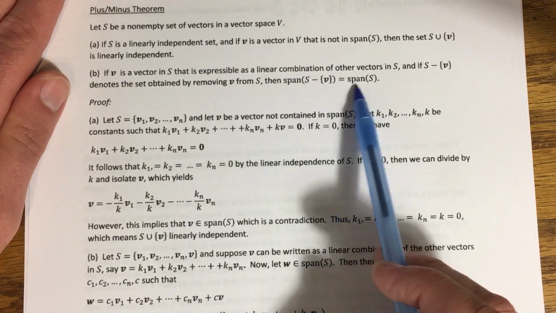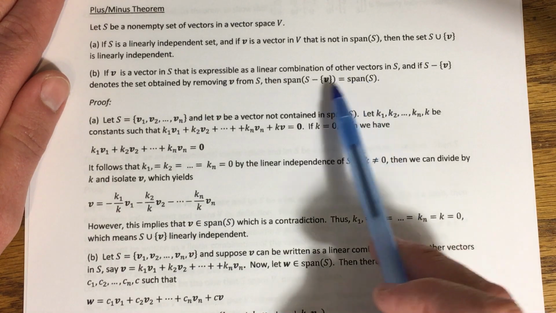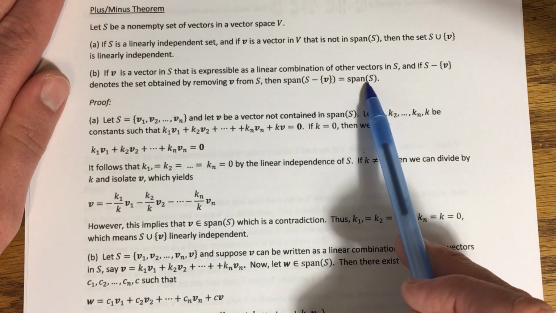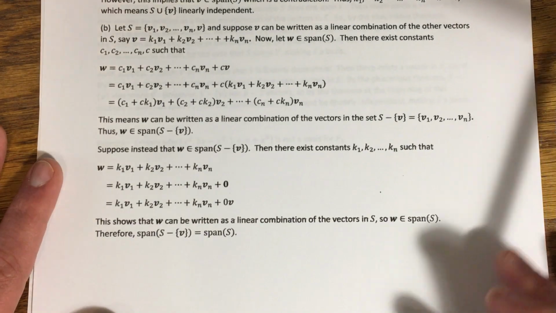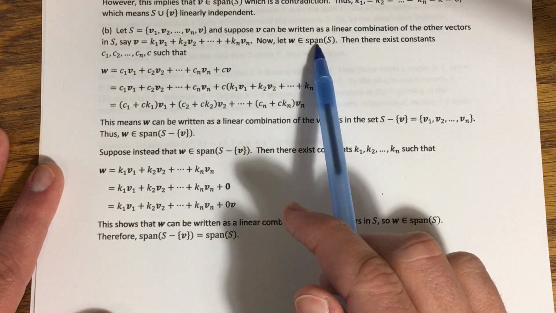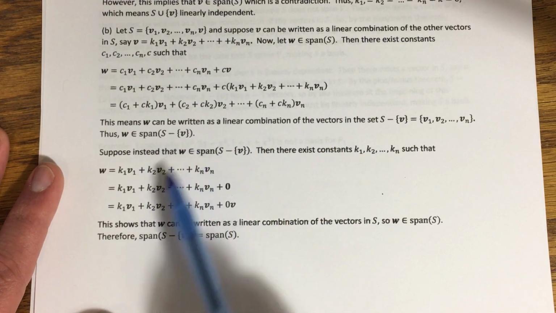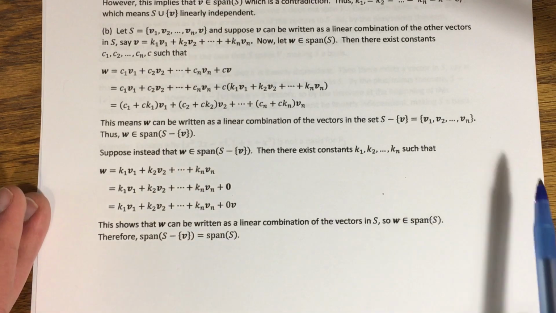And the way that you prove two sets are equal to each other is you show that every element in one set is contained in the other, and then every element of the other set is contained in the first. So you have to show subset inclusion in both directions. We just showed that any element of the span of S is going to be contained in the span of S minus v. Okay, so that means we've gone one direction. We have to go the other direction now.